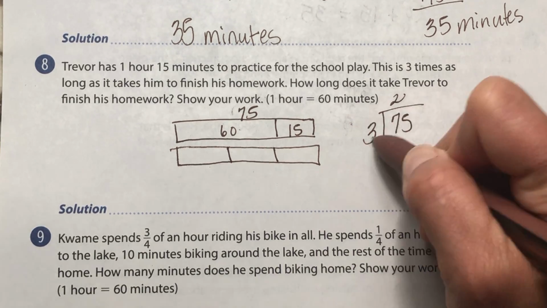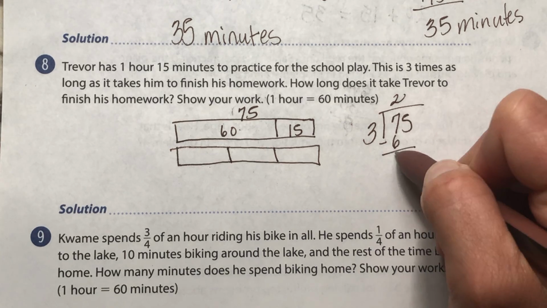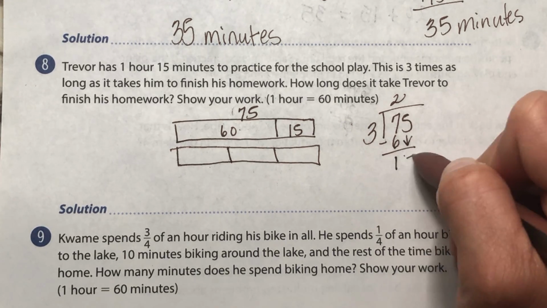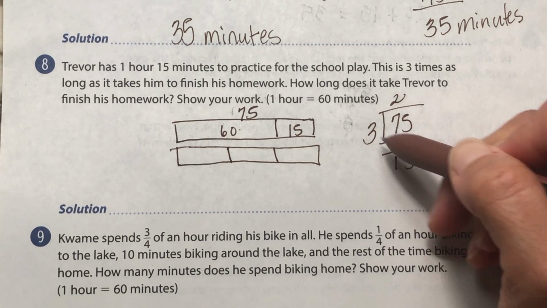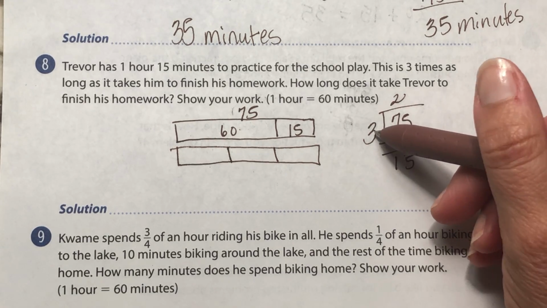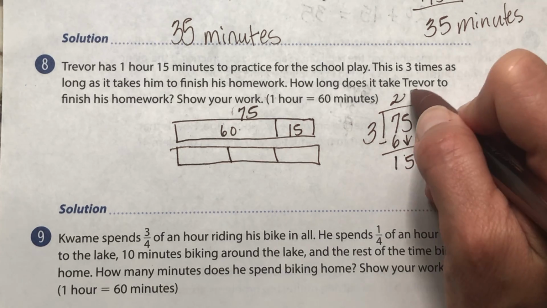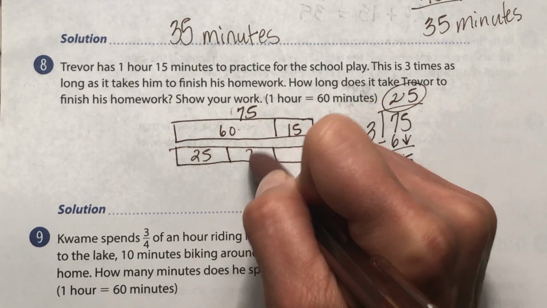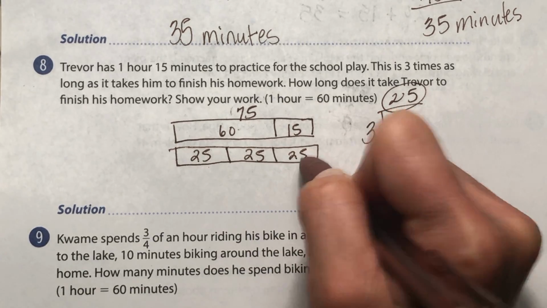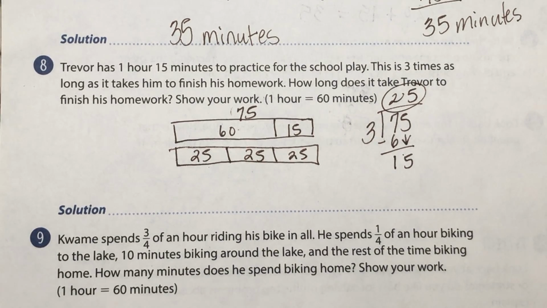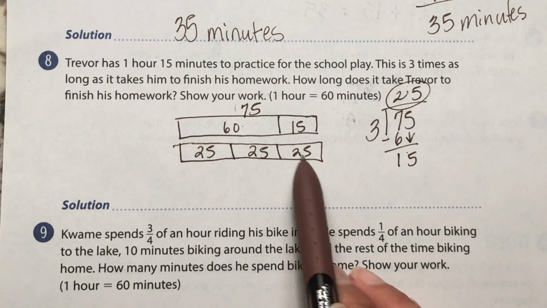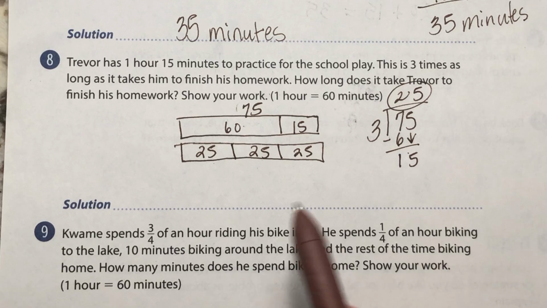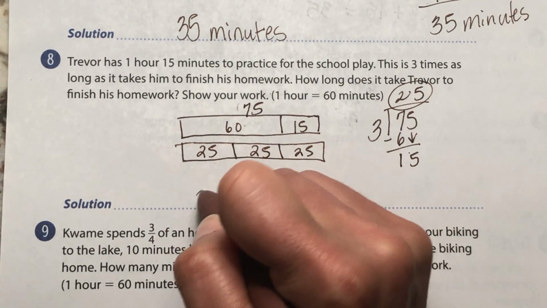I multiply 2 times 3 for 6, then I subtract and get 1, and I bring down my 5 for 15. So my new number to divide into is 15, and 3 goes into 15 5 times. So 25 is the number that goes in each of these spots. I can check that by adding them: 25 plus 25 plus 25 does get me 75. So that is how long it takes Trevor to finish his homework.